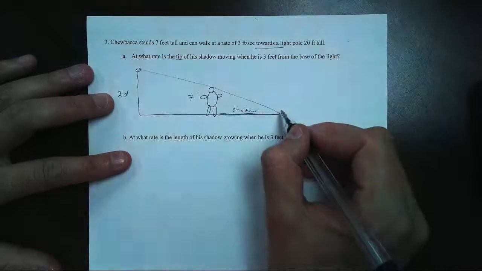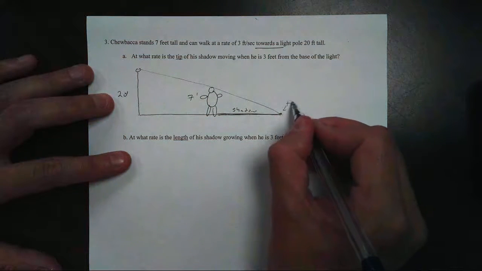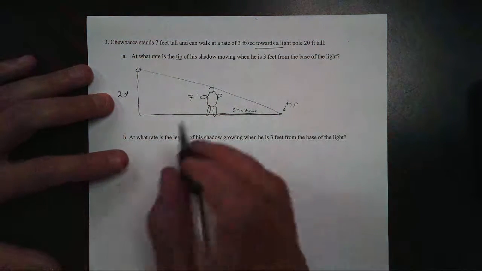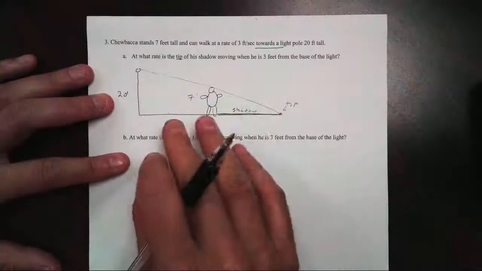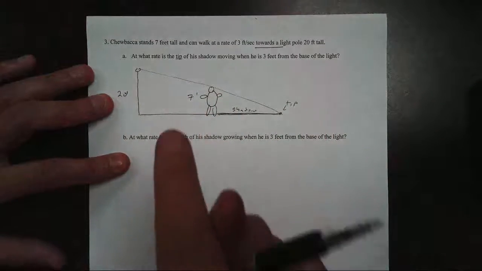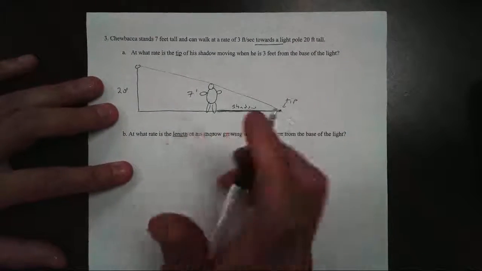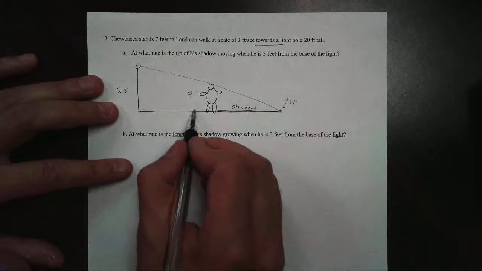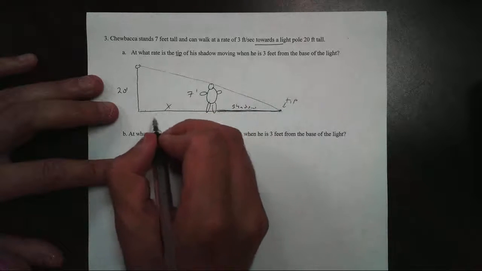I want to find out how fast the tip is moving, and that's this. That's the tip of the shadow. So I have to call it something, okay? Now here's a hint. If it changes, give it a variable. Does the distance between Chewbacca and the light change? Yes, I call that x. Whatever you want to call it.